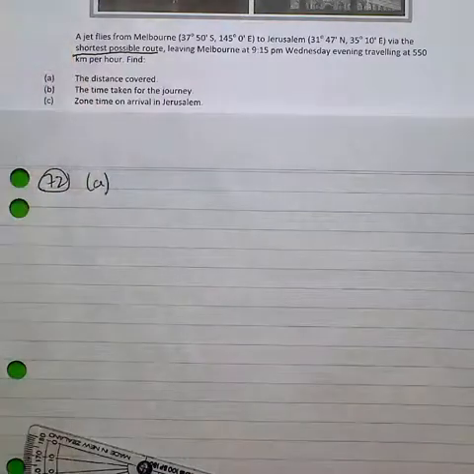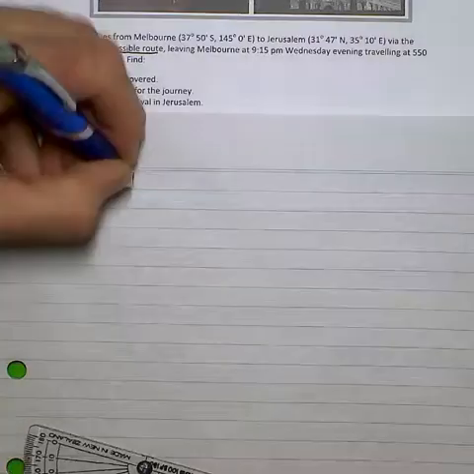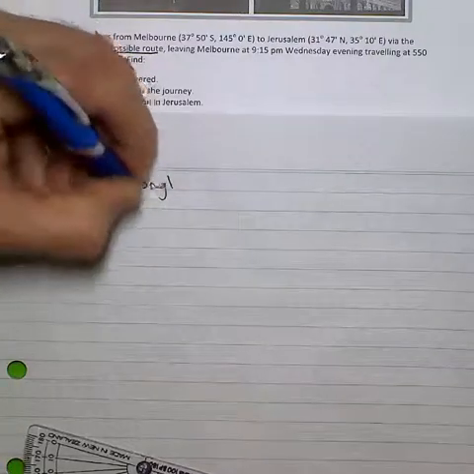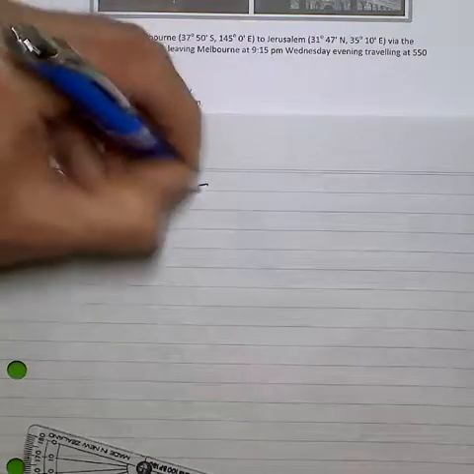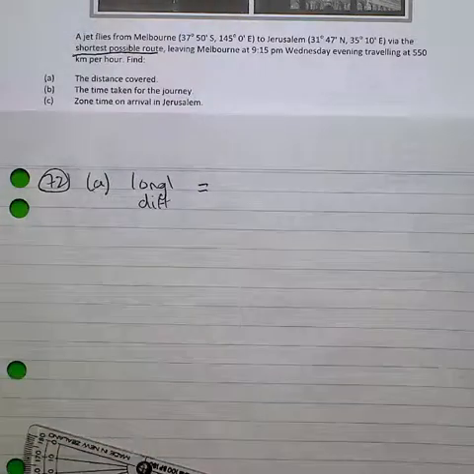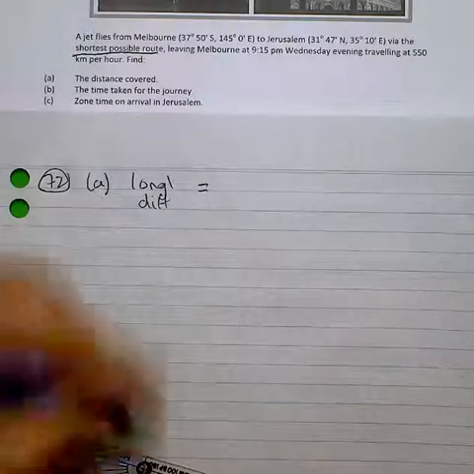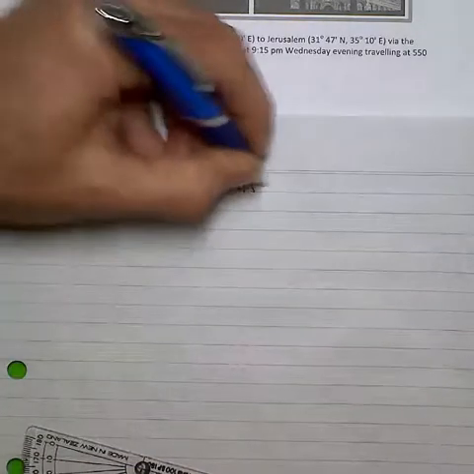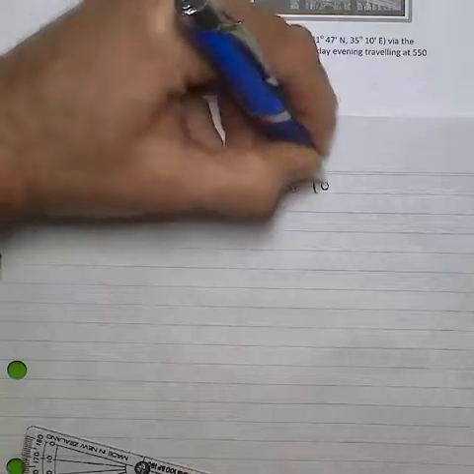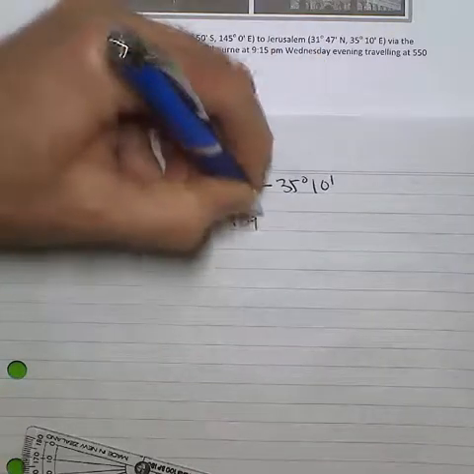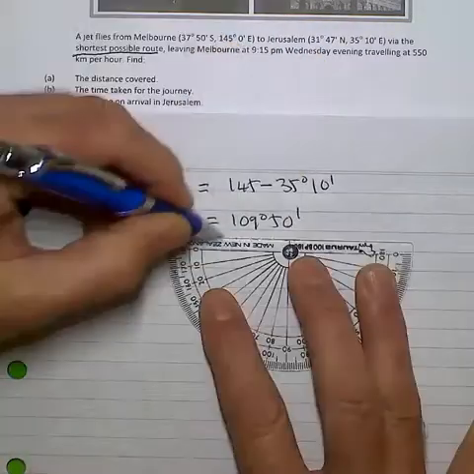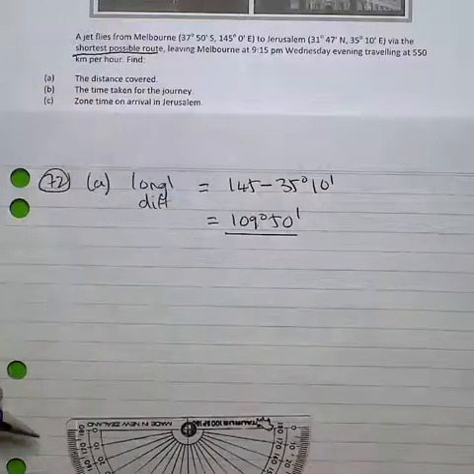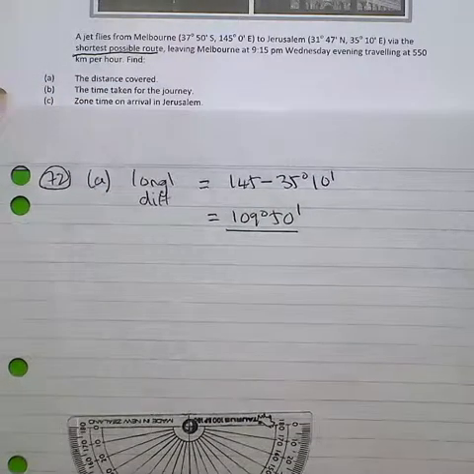These all follow a very, very similar pattern. The only difference here is because they're both in the eastern hemisphere, I'm not going to bother with the circle diagram. So my longitudinal difference there. I'll now work through the cos theta formula.